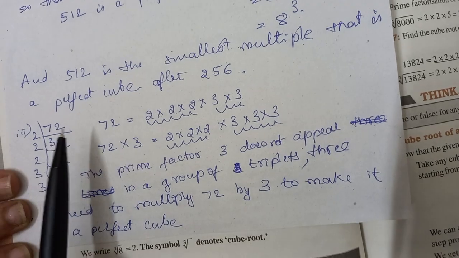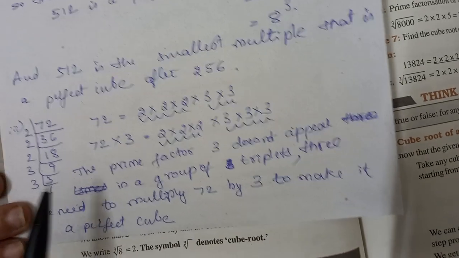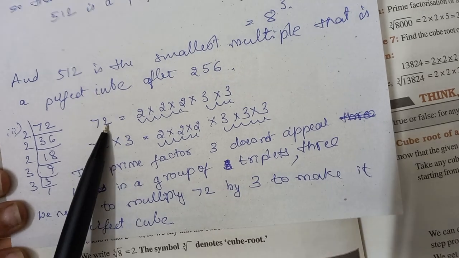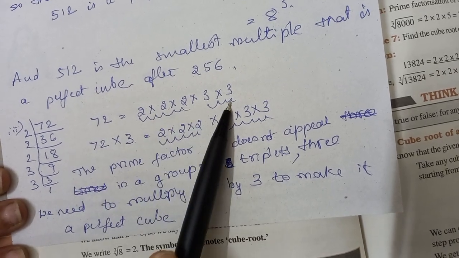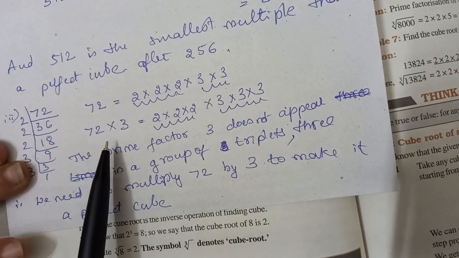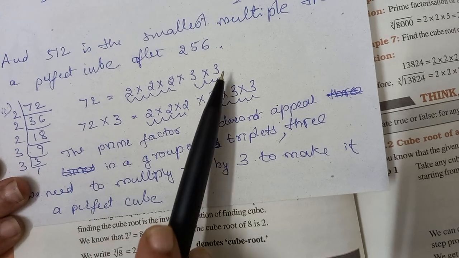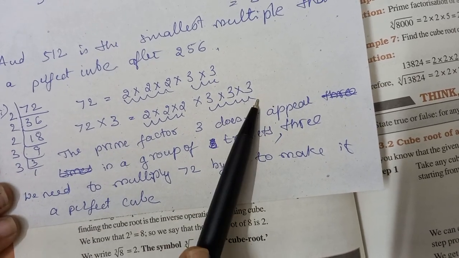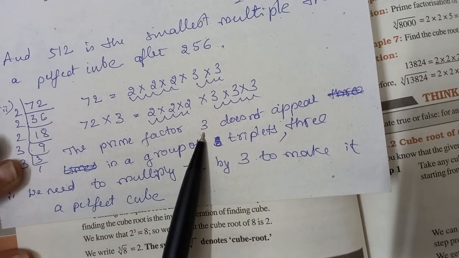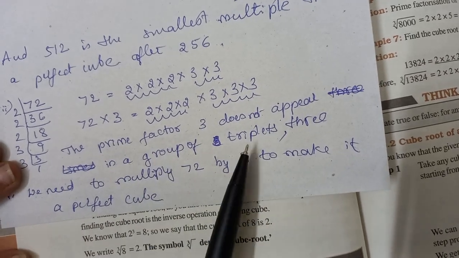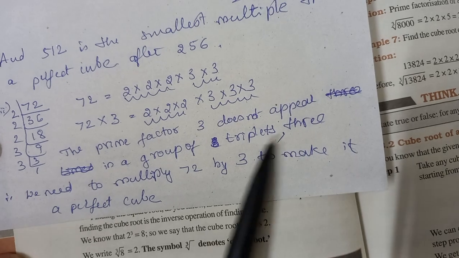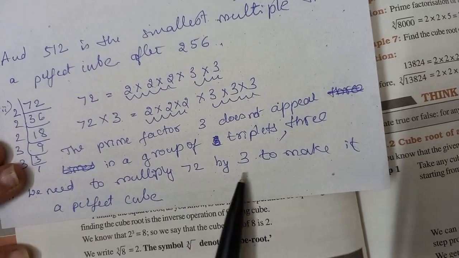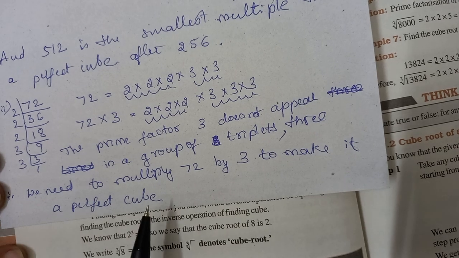Similarly, 72 is done for you. By continuous division, we are able to write 72 as the product of its prime factors like this. And if you multiply both sides by 3, you will make a perfect cube. The prime factor 3 does not appear in a group of triplets. Therefore, we need to multiply 72 by 3 to make it a perfect cube.